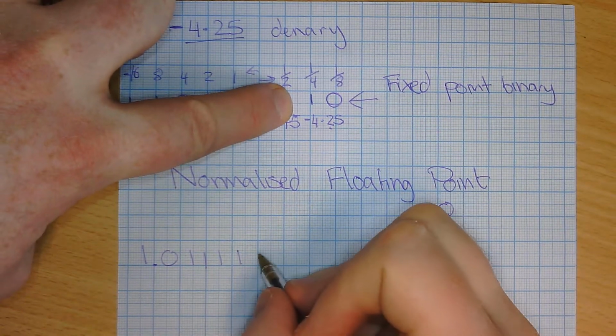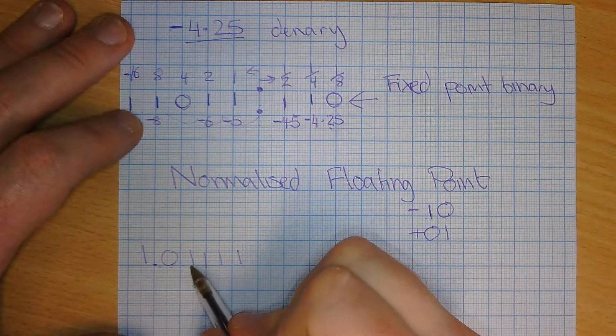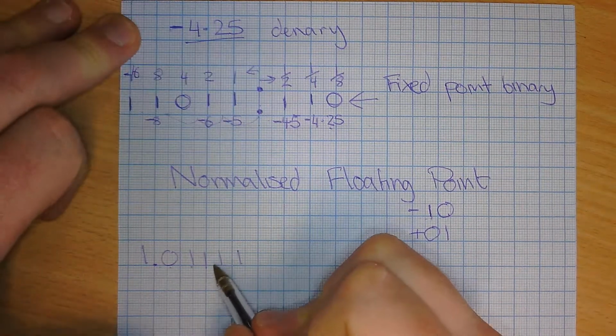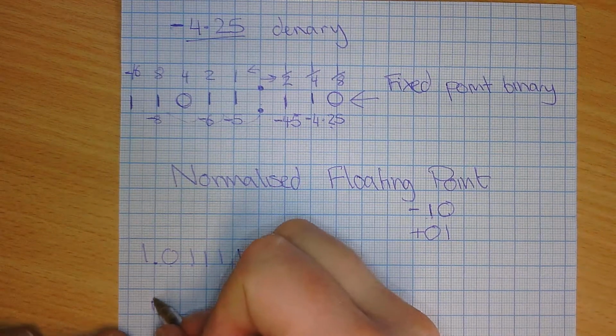In fact, I can stop there. So I'll have the point here: 1.0, 1, 1, 1, 1. Excellent. So this then is my mantissa.